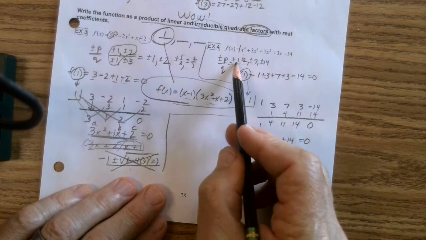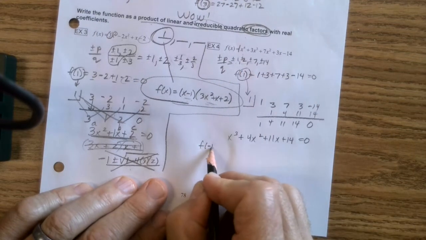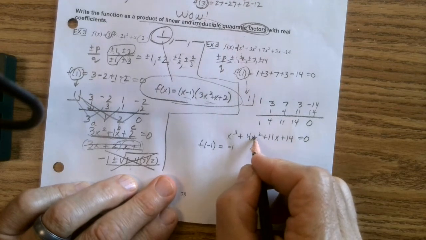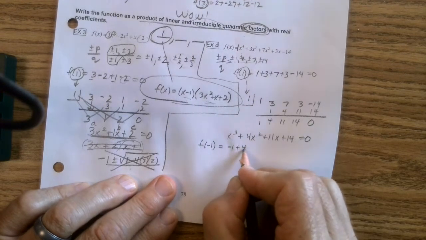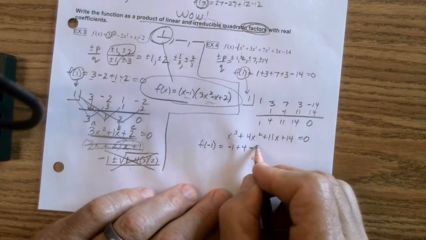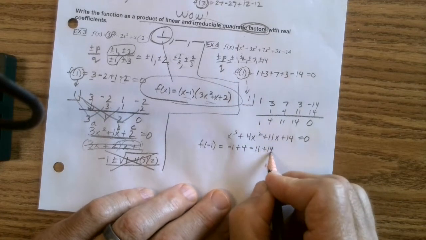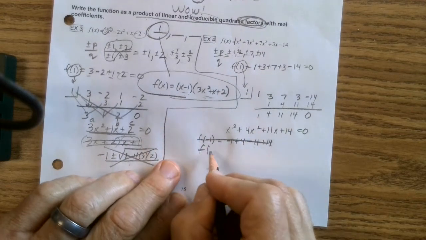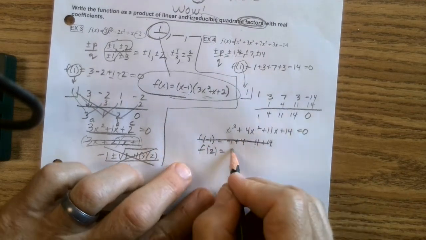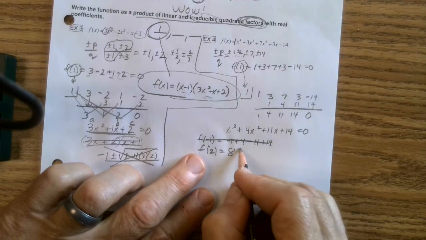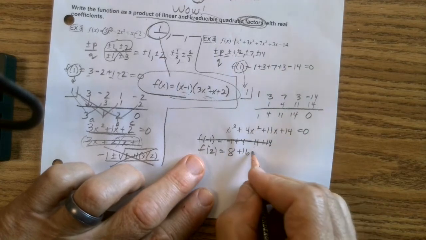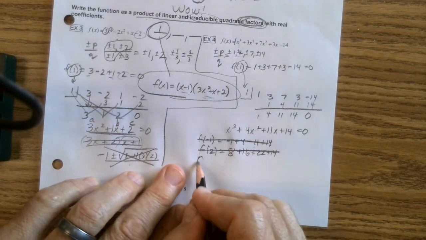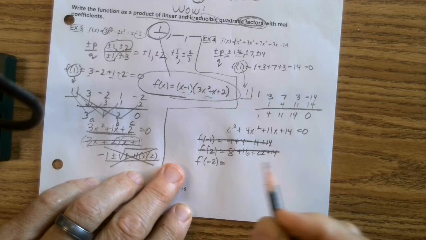Now I got to continue on the journey, so I'm going to try negative 1. Negative 1 cubed is negative 1. Negative 1 squared is 1 times 4 is 4. Negative 1 times 11 is negative 11, and then 14. 18 minus 12, so close. So I got to go to 2. 2 cubed is 8. 2 squared is 4 times 4 is 16. 2 times 11 is 22, plus 14. You can see there's too many positives. I got a good feeling about this next one, though.